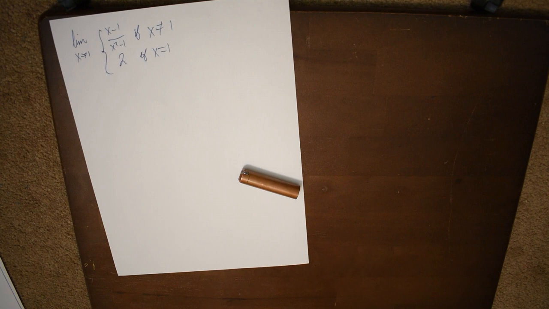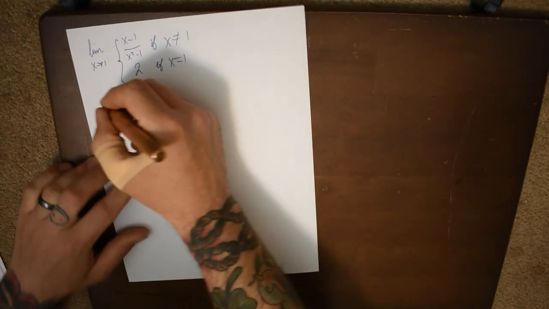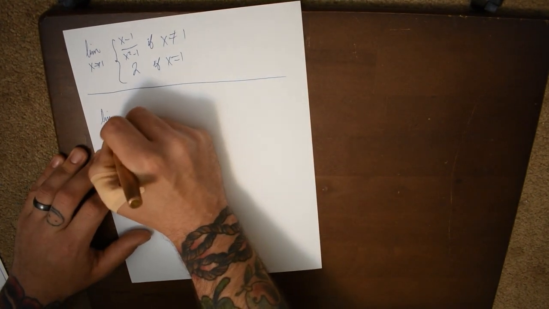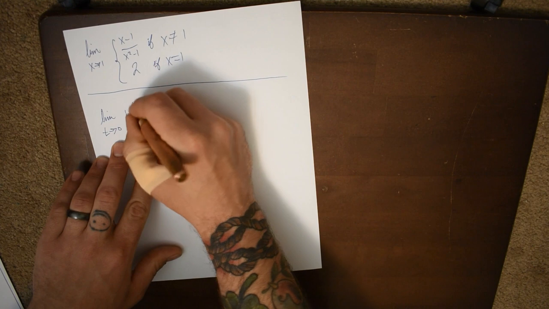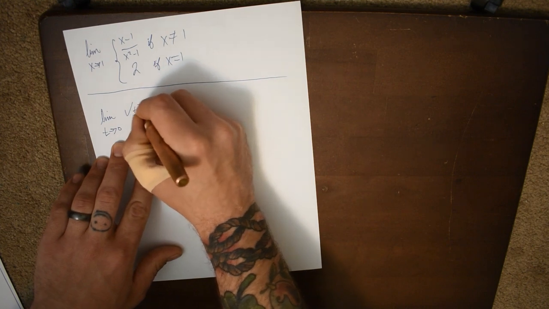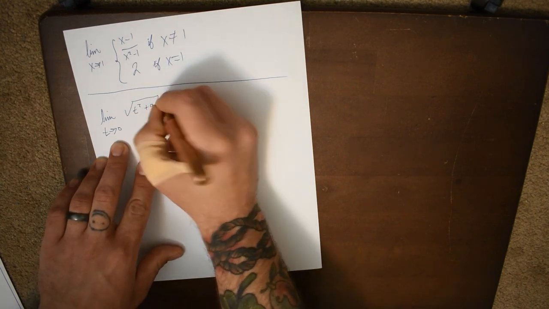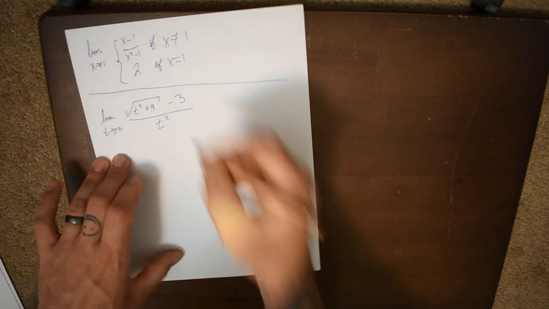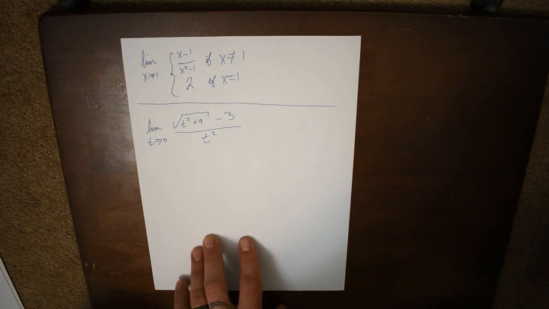So at this point, it seems like if we wanted to, let's say, discuss the limit as t goes off to 0 of the square root of t squared plus 9 minus 3, all divided by t squared. Cool.